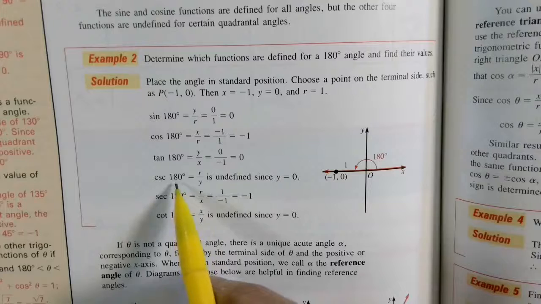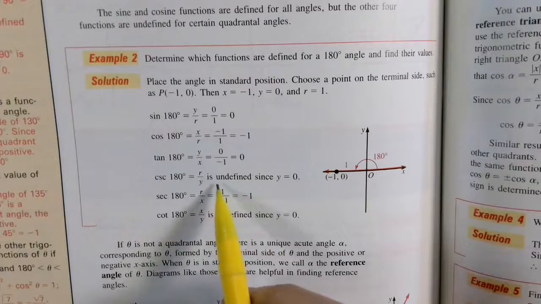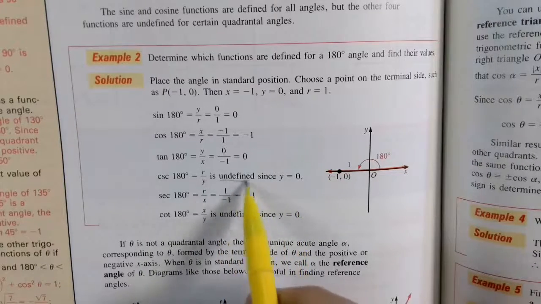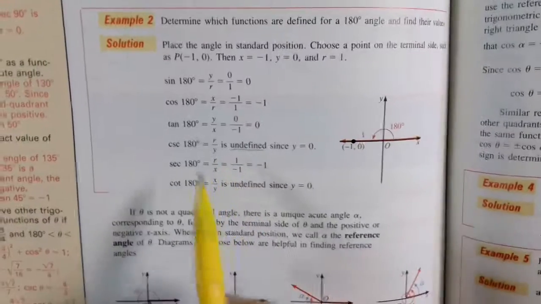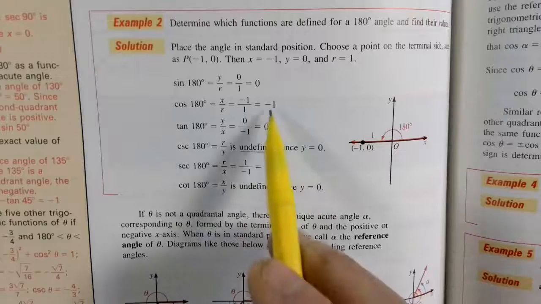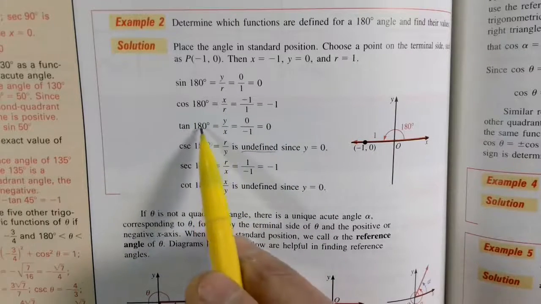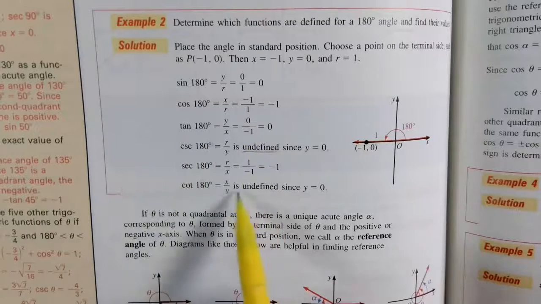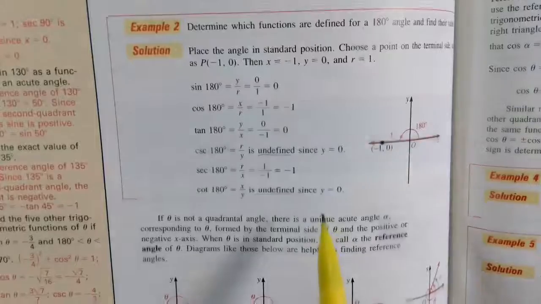Now the cosecant is the reciprocal of the sine, 1 over 0. But you can't do that. So it's undefined. The cosecant of 180 degrees doesn't exist. The secant of 180 degrees is okay. It's r over x. That's -1 again, same as the cosine. And then the cotangent is the reciprocal of the tangent, and it's -1 over 0, but that's undefined because you can't divide by 0. So the cosecant and the cotangent for 180 degrees are undefined.